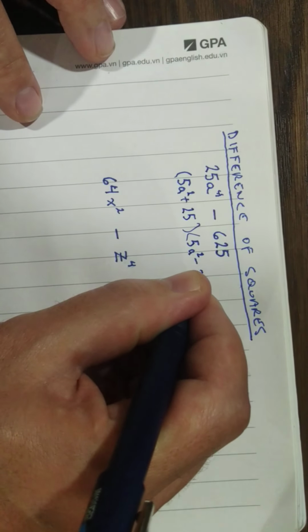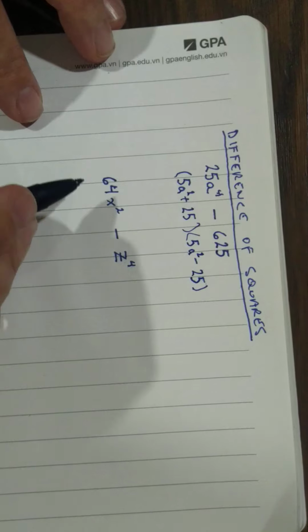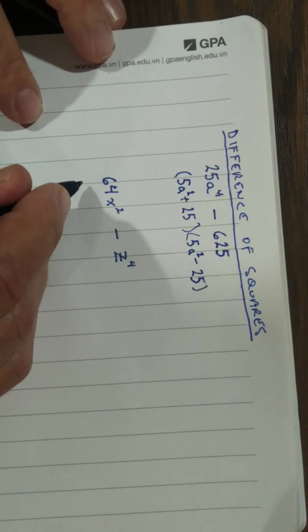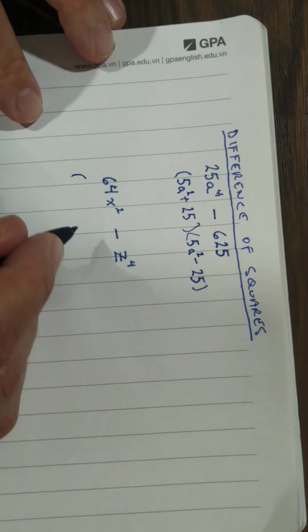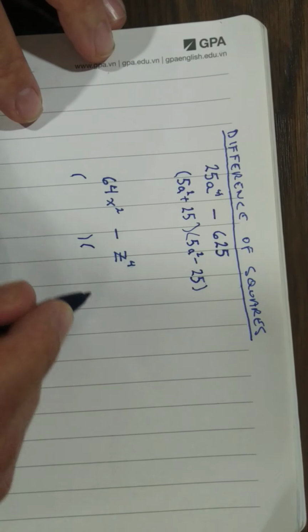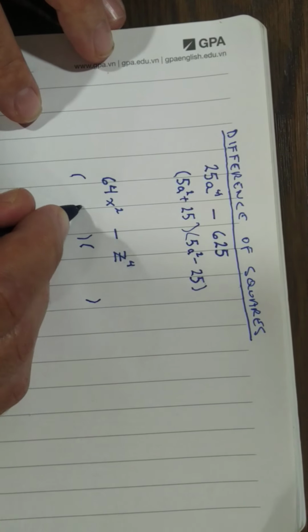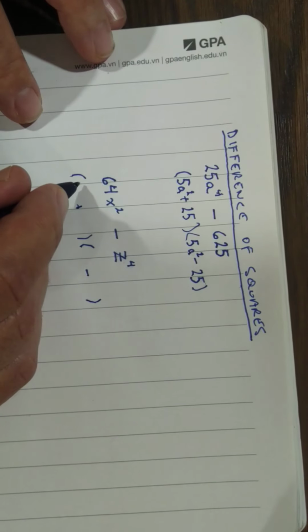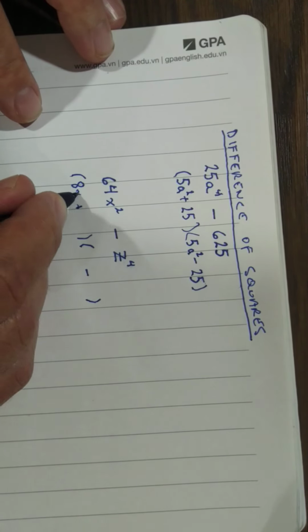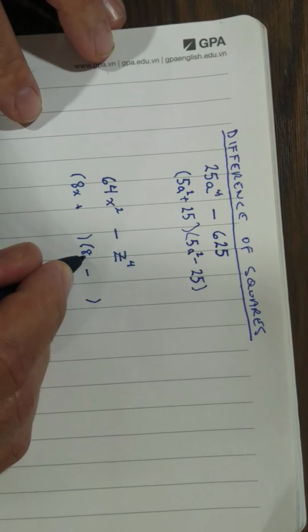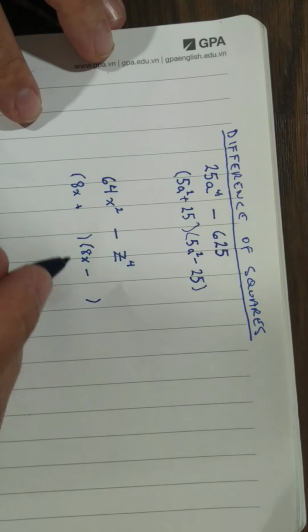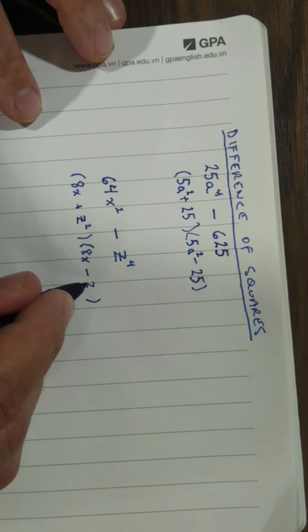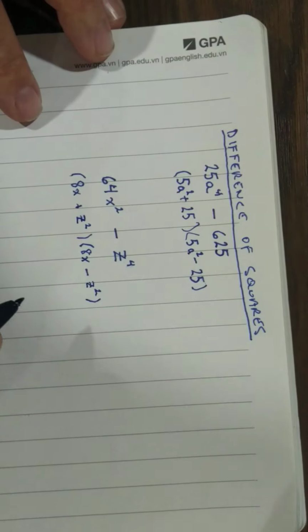We're going to go through the same process because we can recognize that we have two terms, each of which has an easy square root, separated by a negative. So two sets of parentheses, like we did last time, one positive, one negative, one positive, one negative here. The square root of 64x squared is 8x, 8x. And the square root of z to the fourth is z squared, z squared. Okay, and those are completely factored.